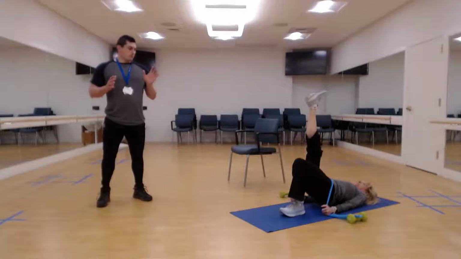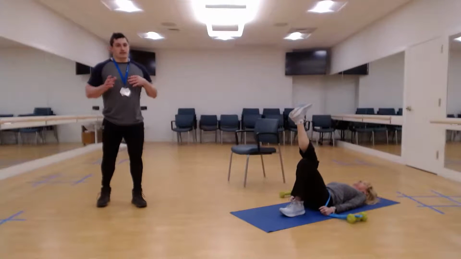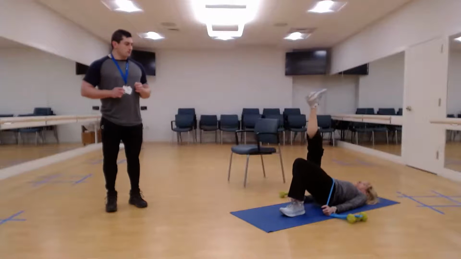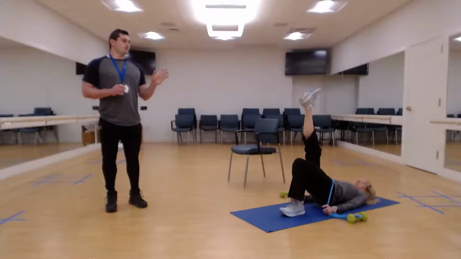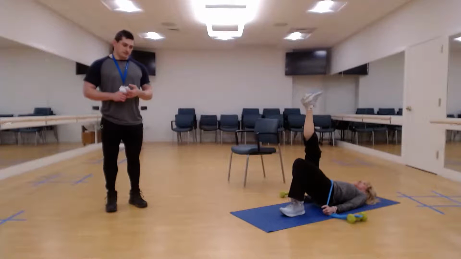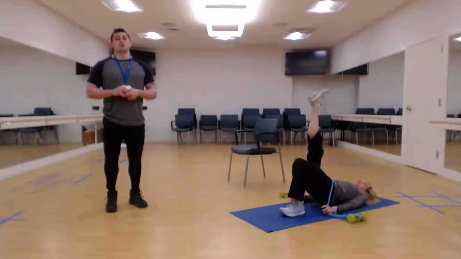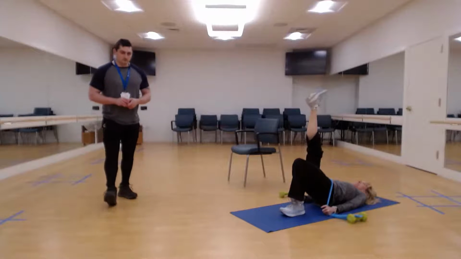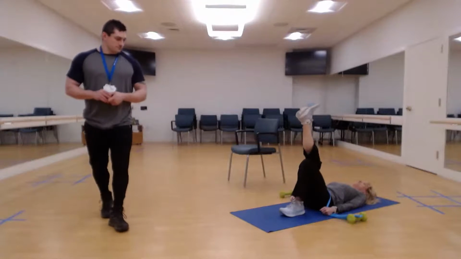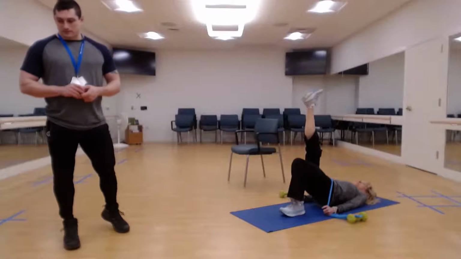Another simple way of doing this movement, because it can seem a little odd when you get in position, is just think about reaching that foot up straight towards the ceiling. And again, while you have all this going on, don't forget to make sure you're breathing. Just like that.